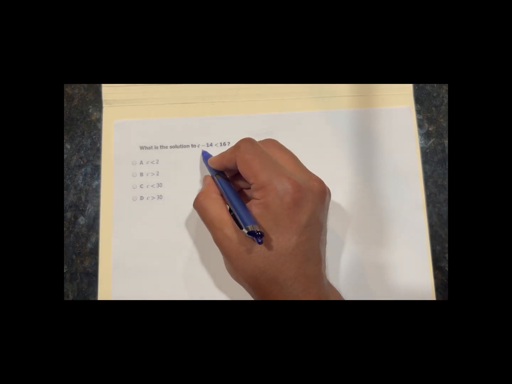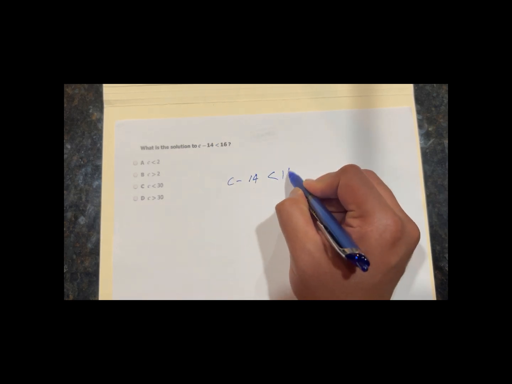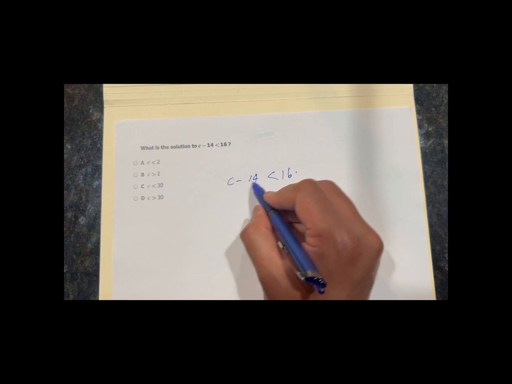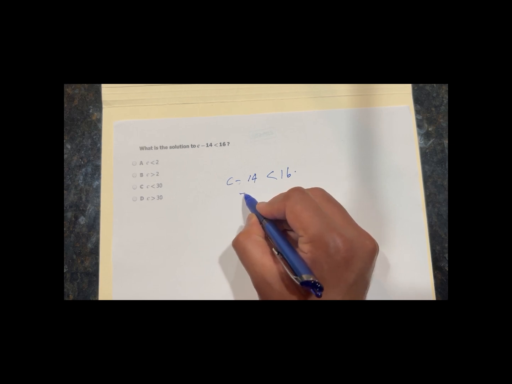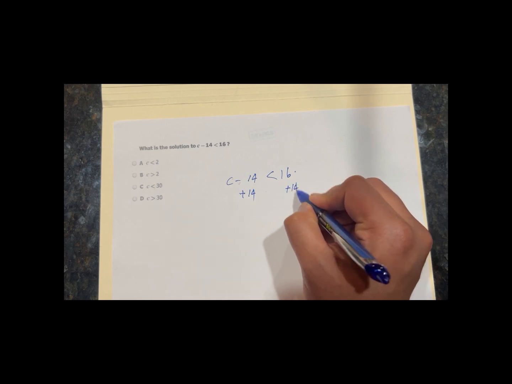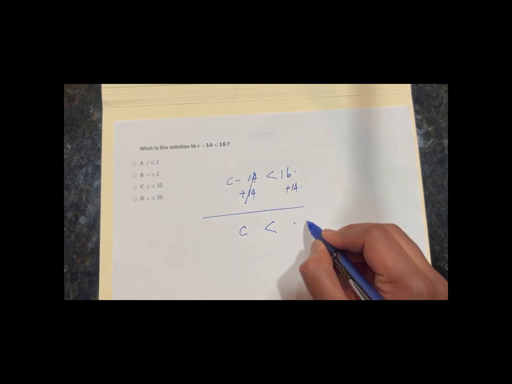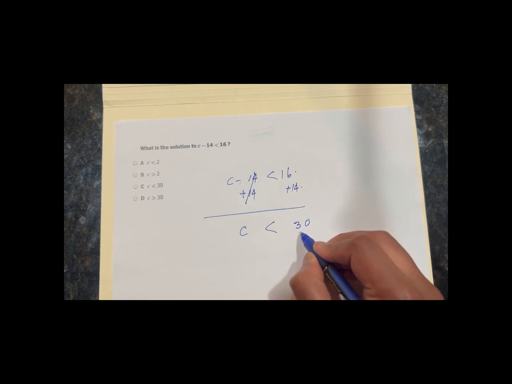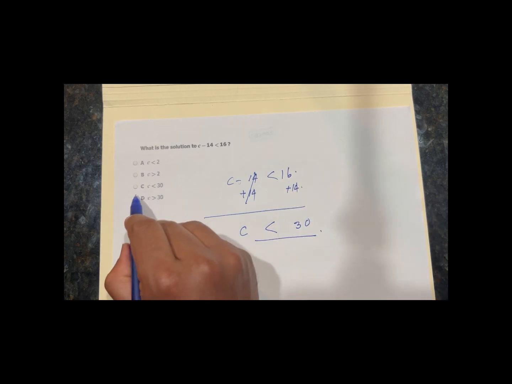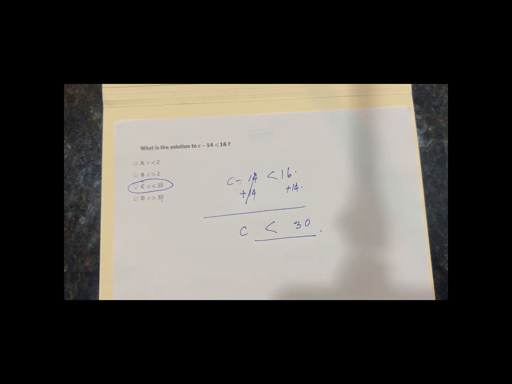Okay, to the last problem of the test. Solve for c. C minus 13 is less than 16. I want to get rid of this, so this is minus 13, so I just add 13 on both sides. This goes away. C is less than, that's 29. C is less than 29. This is it. There you go.